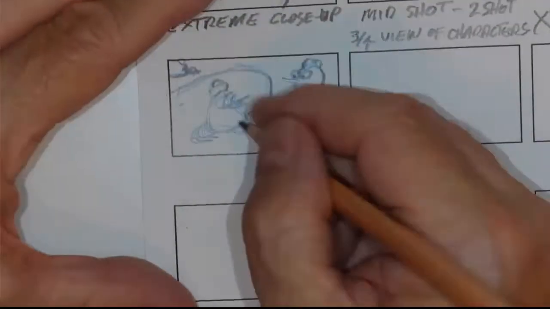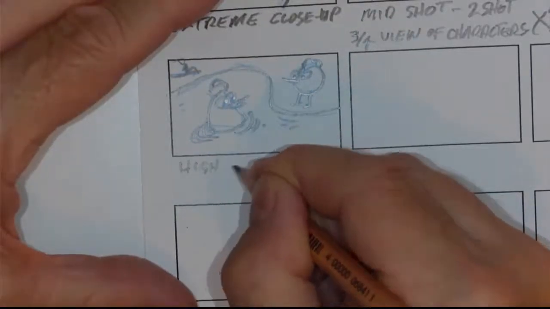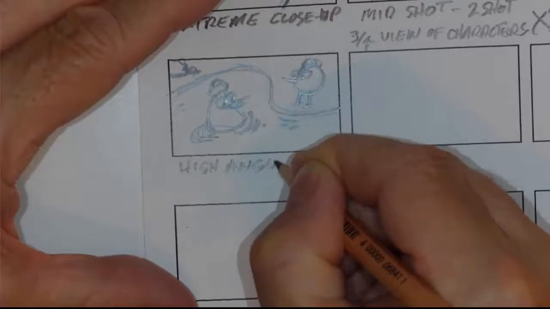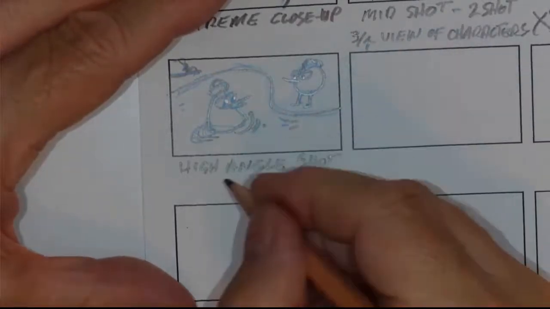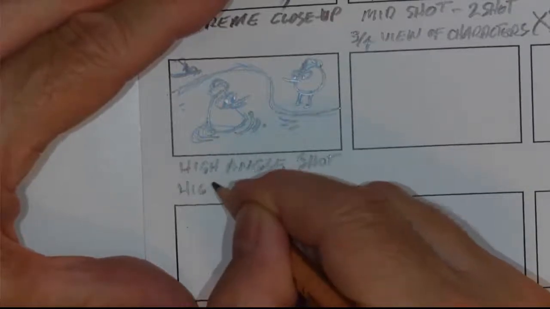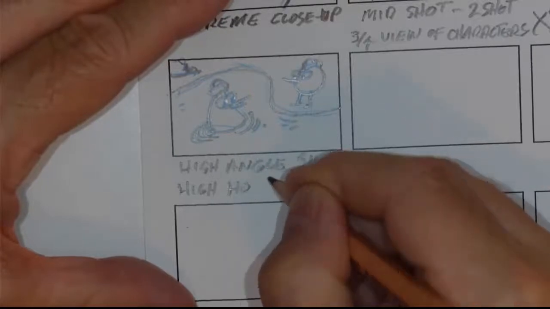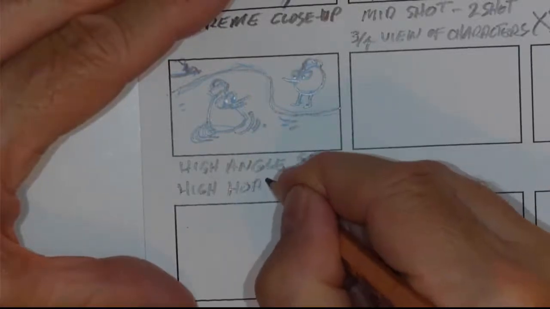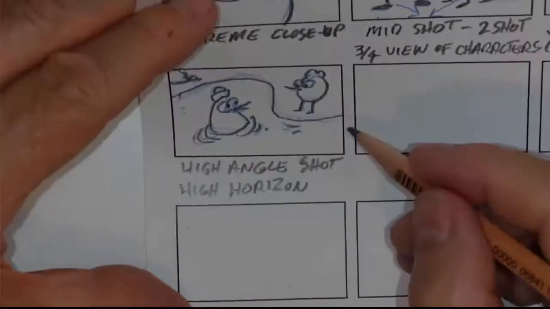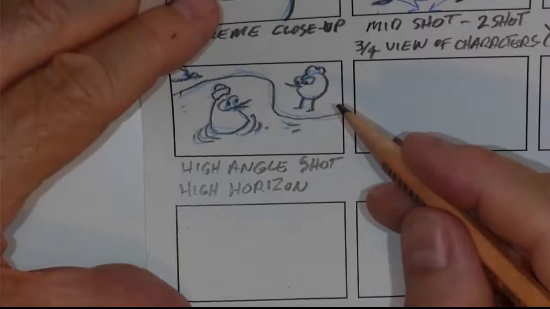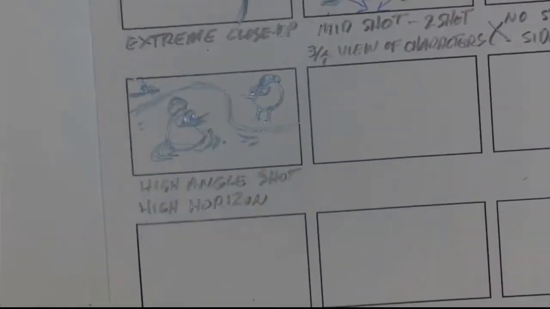So again, this one is a high angle shot, meaning that it has a high horizon line, or the horizon line is so high we don't even see the horizon line. We're really looking down at that shot. In live action, we would call that a crane shot, where it's the idea that we're almost looking at it from up in a tree or something. So we're looking at it from a very high angle perspective. Okay.